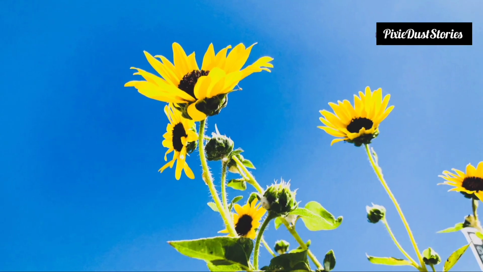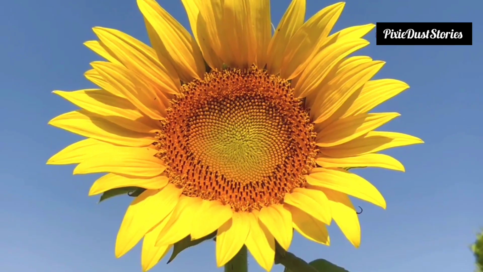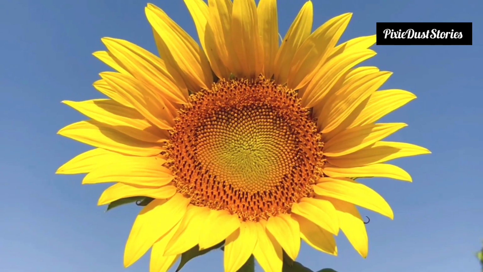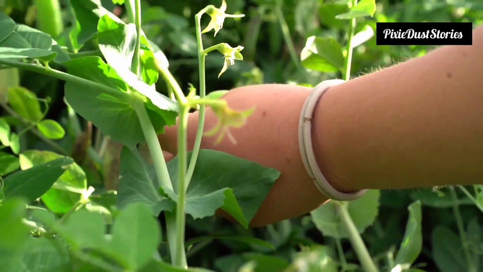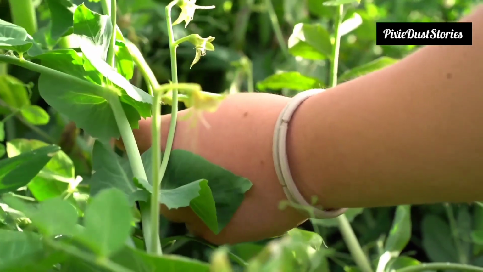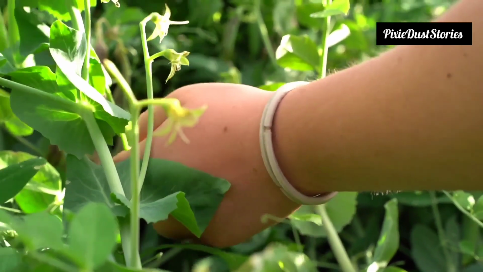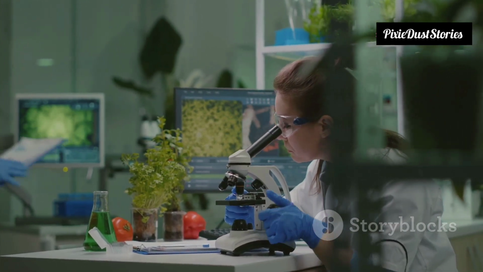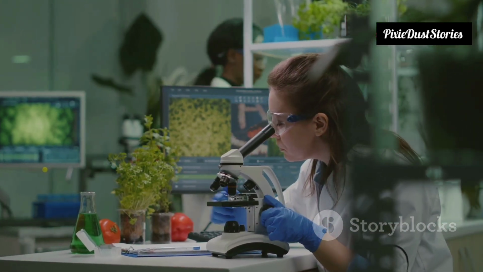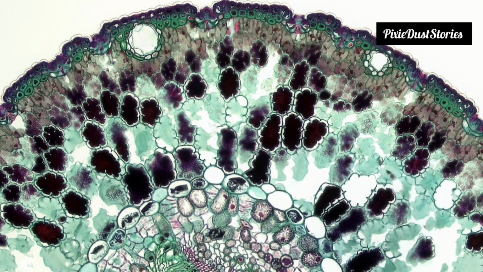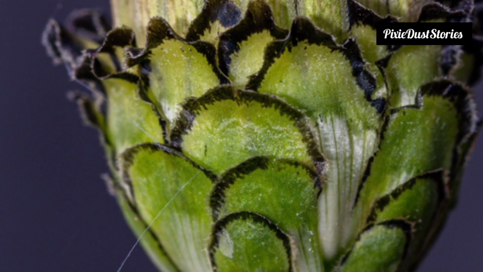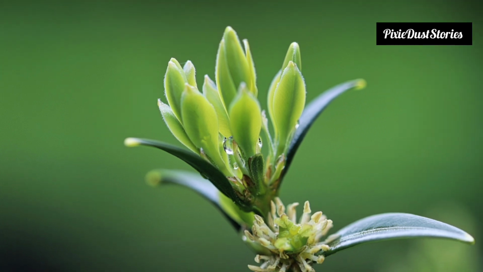We're going to explore the fascinating world of plant tissues and see how they help plants grow tall, stay strong, and thrive in their environments. Just like our bodies have tissues like skin and muscles, plants have different types of tissues too. These tissues are like teams of cells that work together to perform specific jobs. We'll learn about 4 main types: meristematic, dermal, ground, and vascular tissues. Get ready for some plant power.